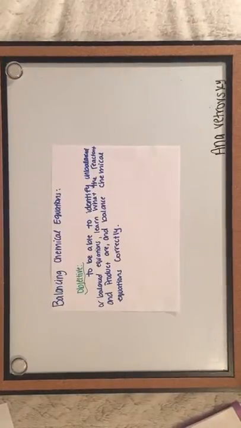Today we're focusing on balancing chemical equations. Our objective is to be able to identify unbalanced or balanced equations, learn what the reactant and product are, and balance the chemical equations correctly.